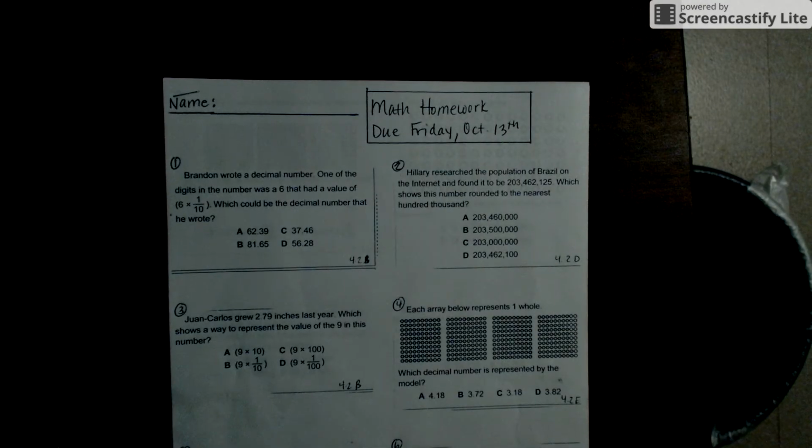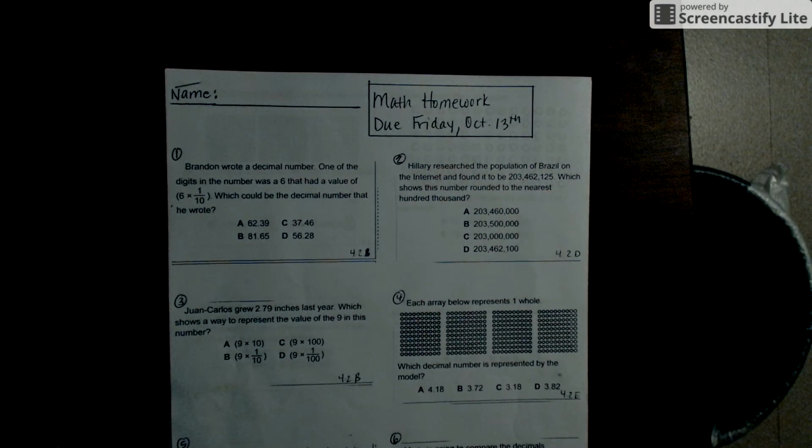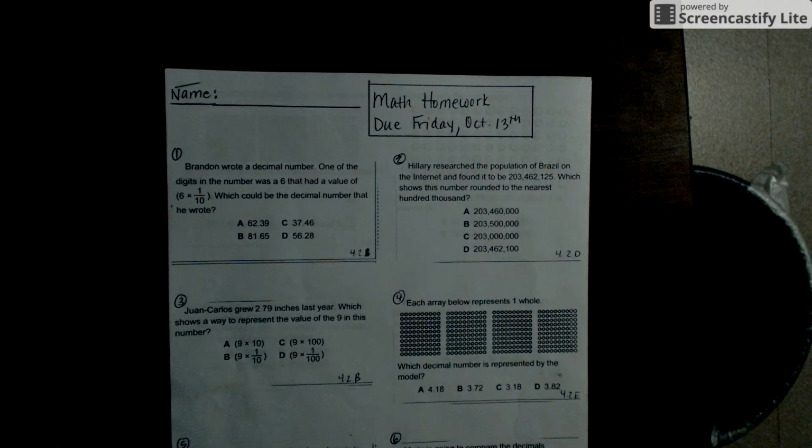Guys, it's Miss Escamilla, and this week for homework you have a packet of 13 problems that will be due this coming Friday, October the 13th. Because there are 13 problems and we have a short week, you really need to focus on trying to complete at least 4 problems a night in order to be done in time by Friday and have it be quality.